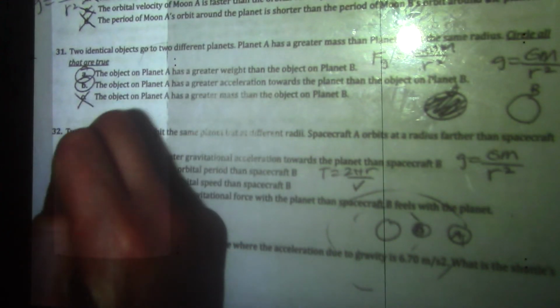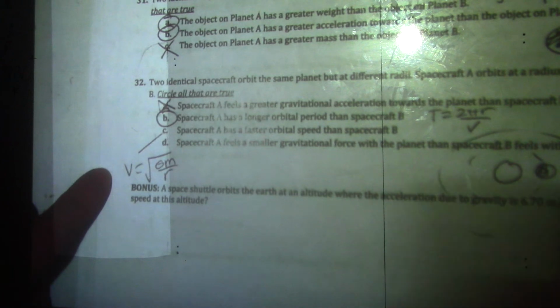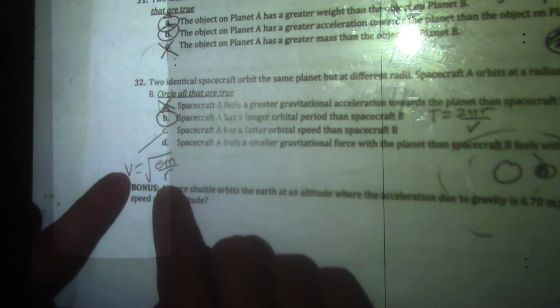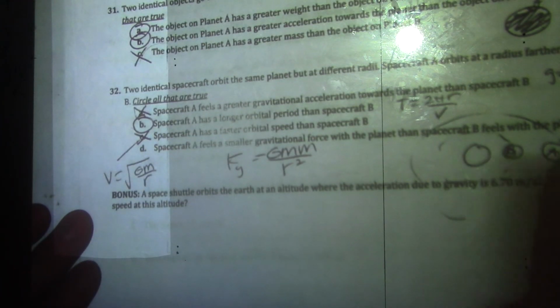Faster speed? This is velocity, the square root of GM over R. R is on the bottom, V is on top, so they do opposite things. A has a bigger radius, that would actually be a slower or smaller speed, so not C. And then a smaller gravitational force than the other pair. This is my FG equation, so a bigger radius, these are opposite, a bigger radius would mean a smaller force, so that's true as well.